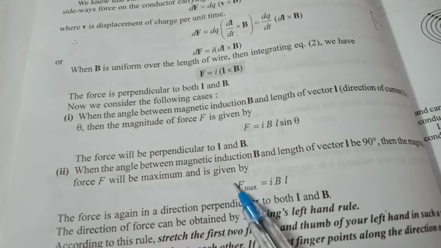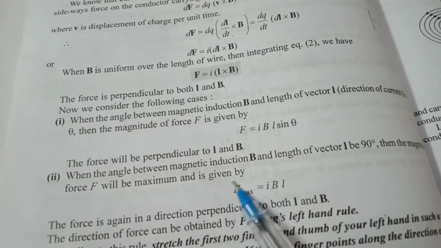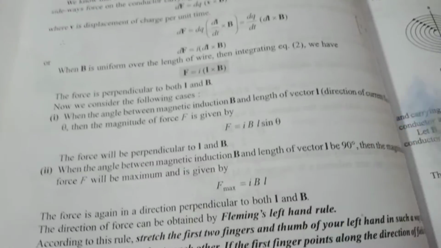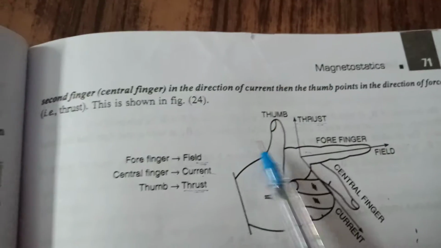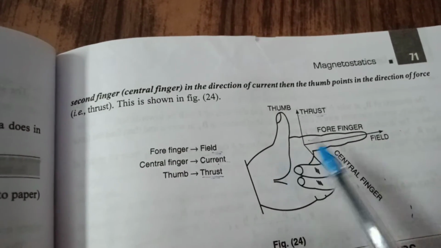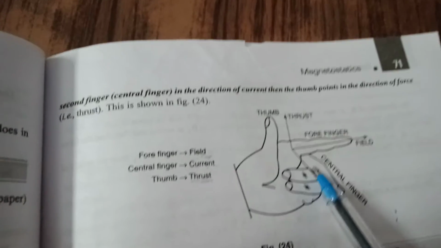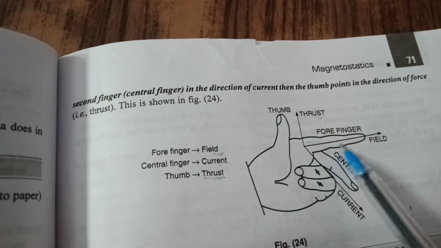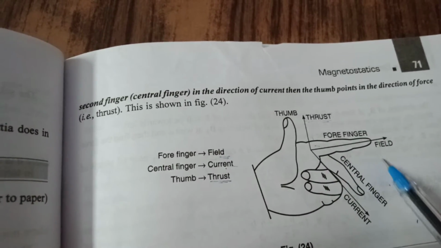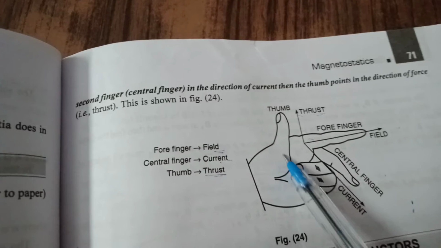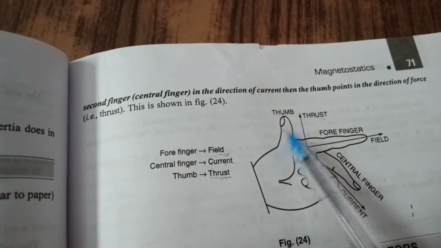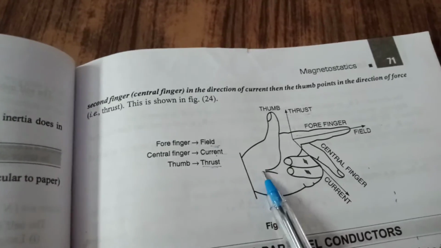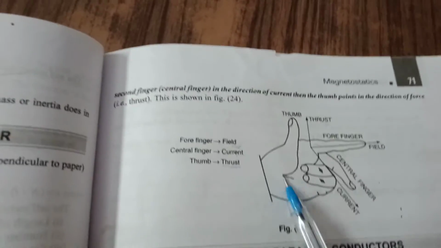Now, since force is a vector quantity, the direction of this force is given by Fleming's left-hand rule. And what is that rule? When you stretch the 3 fingers of your left hand perpendicular to each other, the central finger will be pointing in the direction of current. The forefinger or index finger in the direction of B. Then the thumb will point in the direction of the force. So direction of force is given by Fleming's left-hand rule.